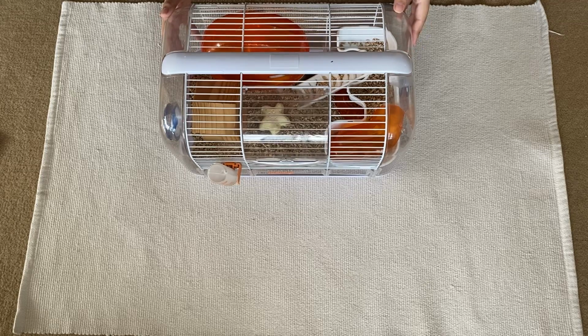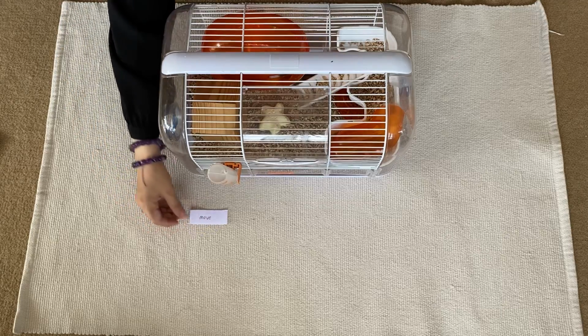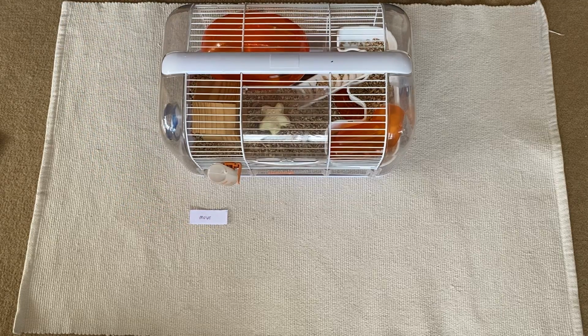So let's observe this hamster and see if it's doing anything that can tell us a clue of one of the characteristics. Have a look and see. What is it doing? It's moving. So living things move. One of the characteristics of living things is that they can move. How does this hamster move? It has 4 legs. Yes, and it moves by walking around or running, right? And sometimes at night it's running on the wheel to exercise.